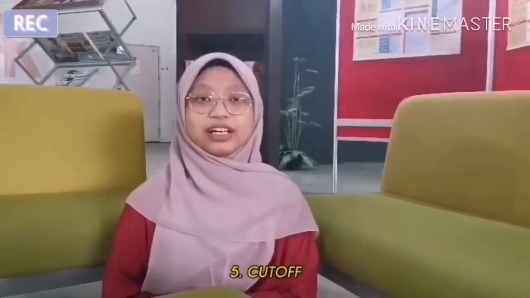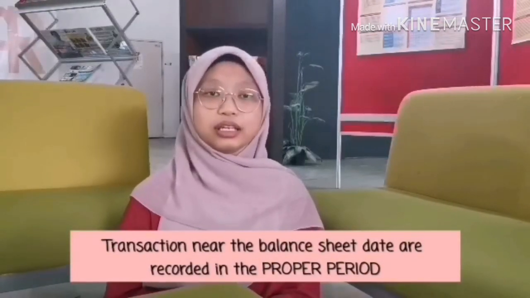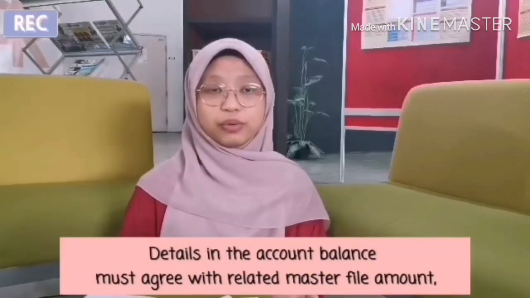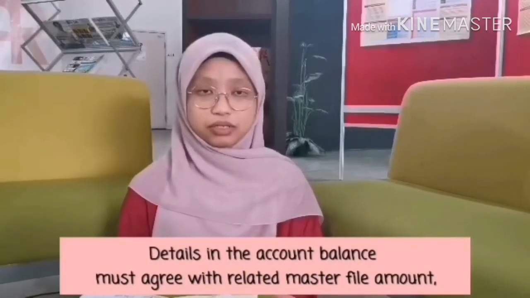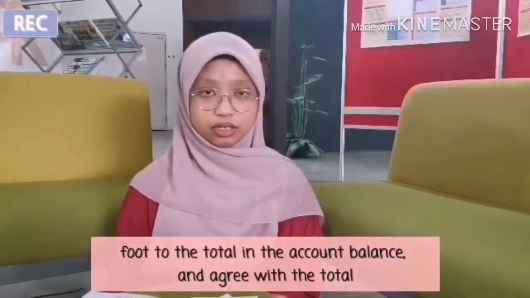Next is cut-off. Cut-off is where transactions near the balance sheet date are recorded in the proper period. Next, details tie-in. Details in the account balance agree with the related master file amount, add up to the total in the account balance, and agree with the total. For example, the total of inventory agrees with the general ledger.